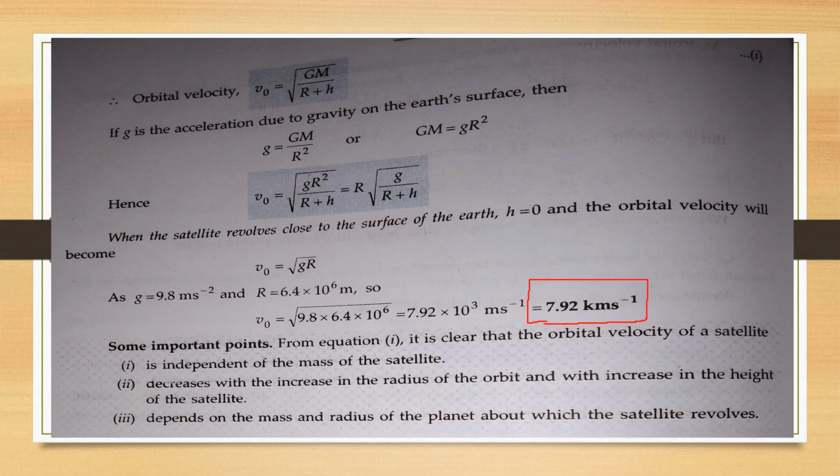There are some important points that we understood from equation number 1. The first point is, from equation number 1 we can easily see that it is independent of the mass of the satellite. It means that in this equation there is no role of the mass of the satellite. And second, the orbital velocity of the satellite decreases with increase in the radius of the orbit, and also decreases with increase in the height of the satellite.